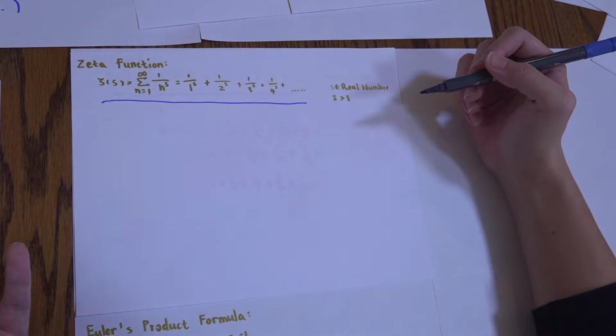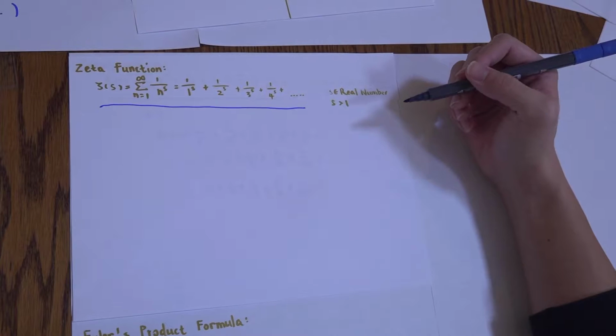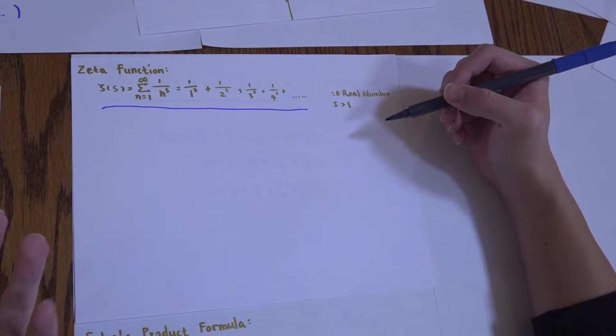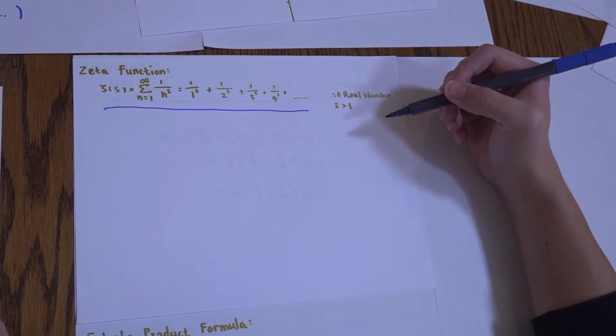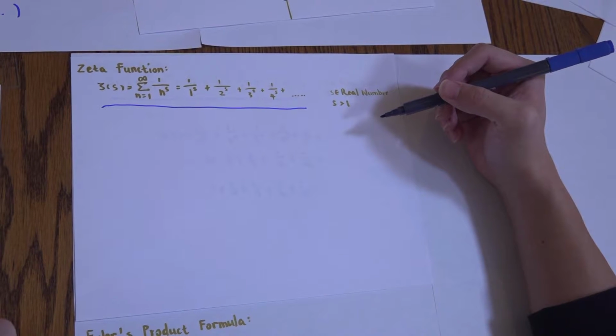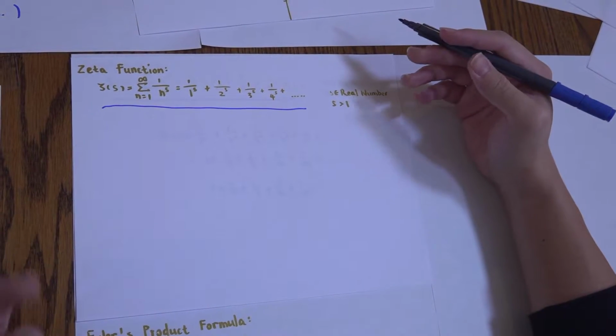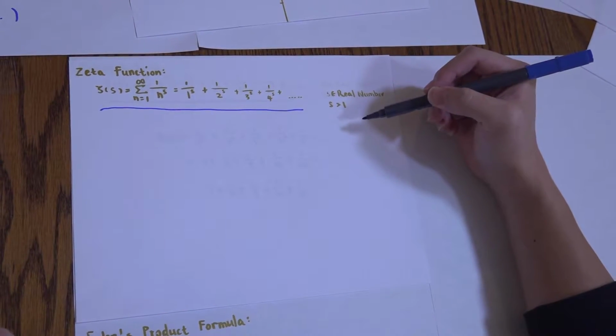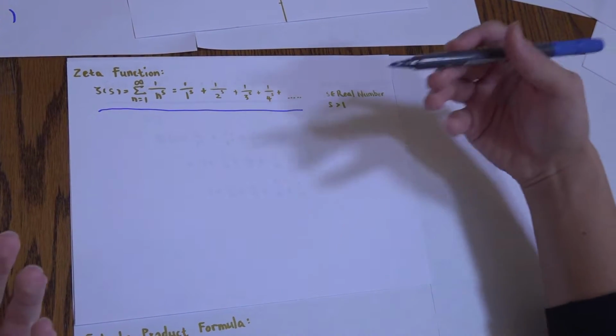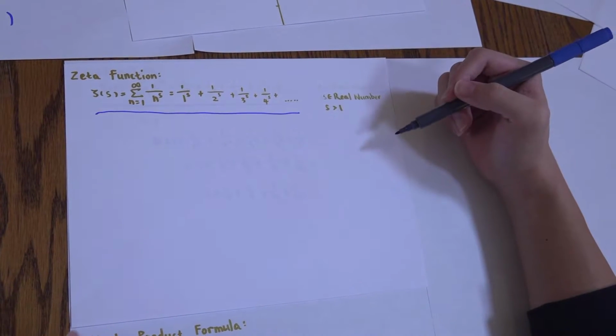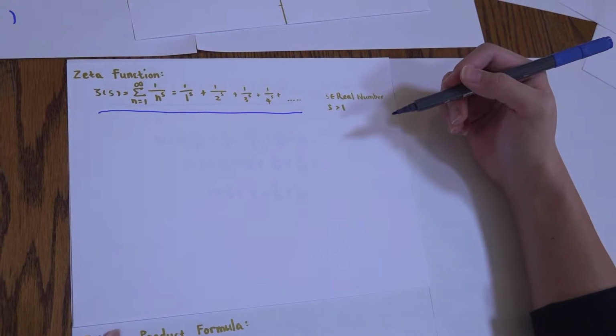Why does it have to be larger than 1? It's because only when s is larger than 1, the function converges, meaning that it approaches a limit. It approaches a certain value. If s is smaller than 1, then it diverges, meaning it will approach infinity. The function will just be infinity, and that basically has no points.